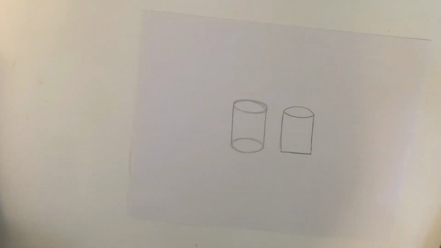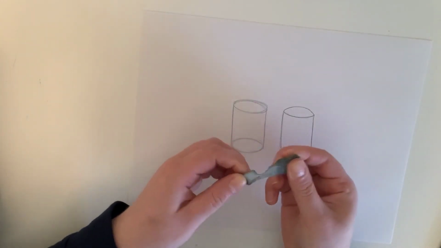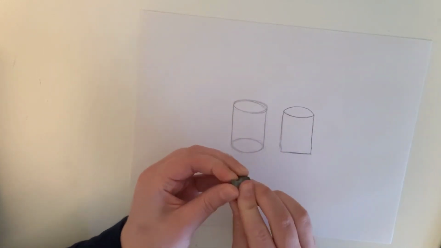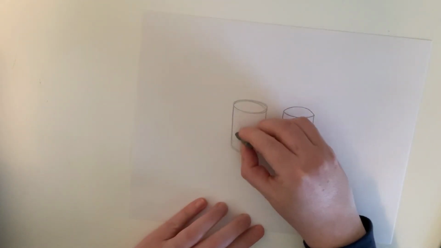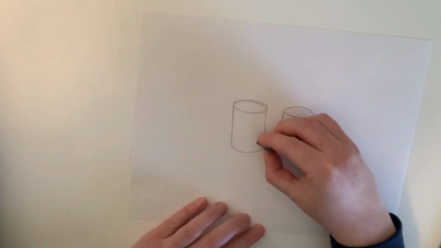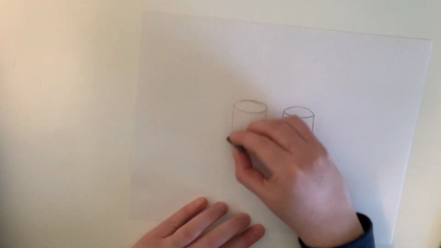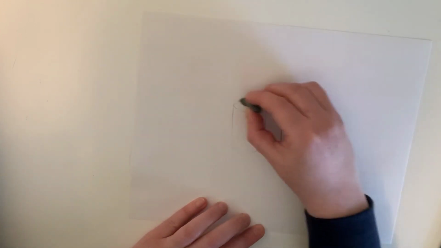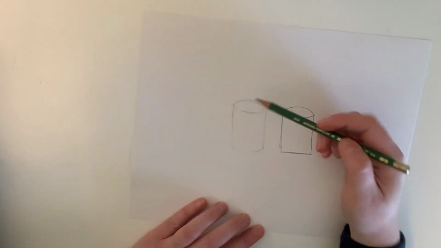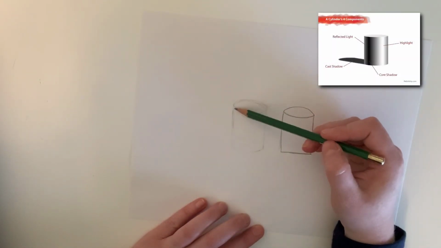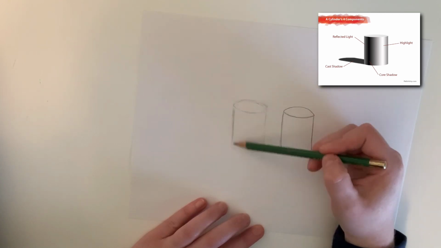After you've properly drawn your cylinder, you need to go in and erase the contours of the drawing. I'm using a kneaded eraser. Kneaded erasers are great because they absorb the graphite. However, if you don't have a kneaded eraser, just use a regular eraser that you have on your pencil. And we erase because we don't want to have an outline define the form. We want our values to define the form.